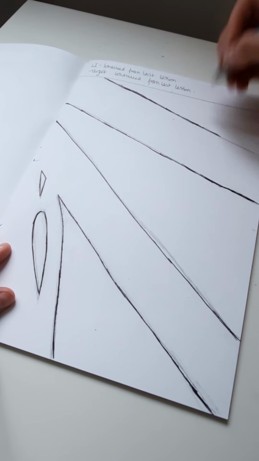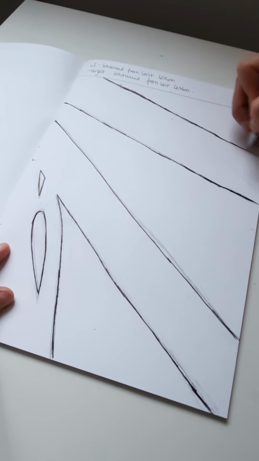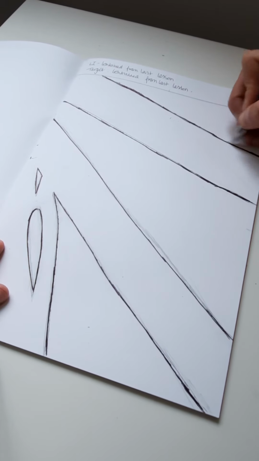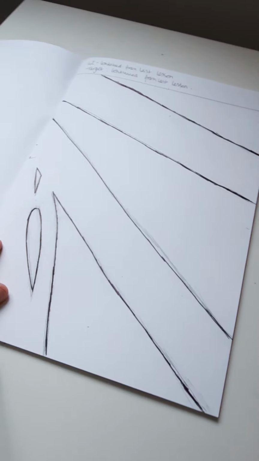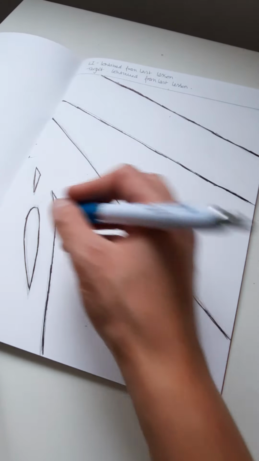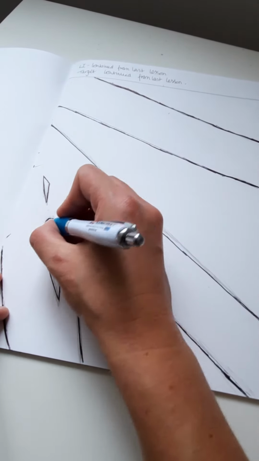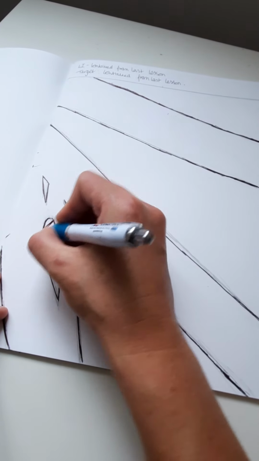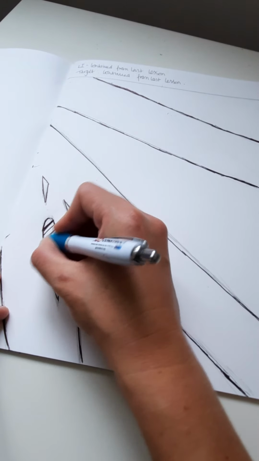If you've got colours, please feel free to use colour as well as a black pen. I'm going on the fact that most of you will probably not have colours. So now I'm just going to start with patterns taken from Roy Lichtenstein. I'm going to do thick line, thin line, thick line.